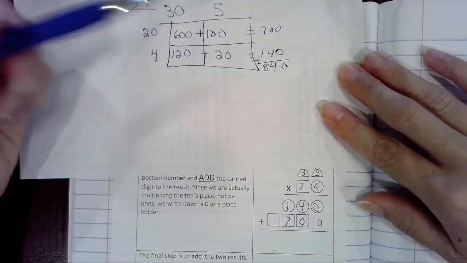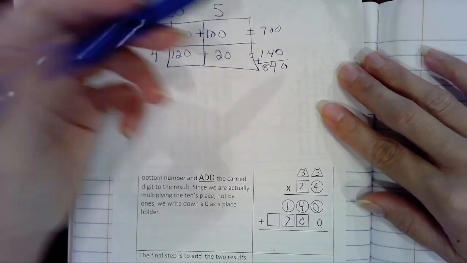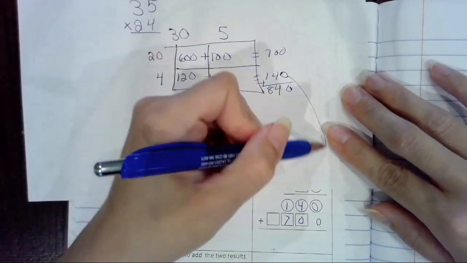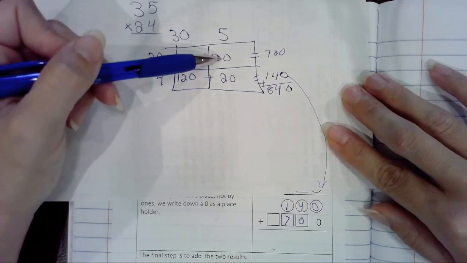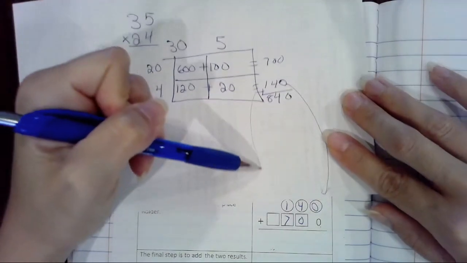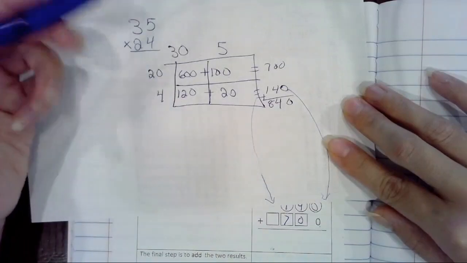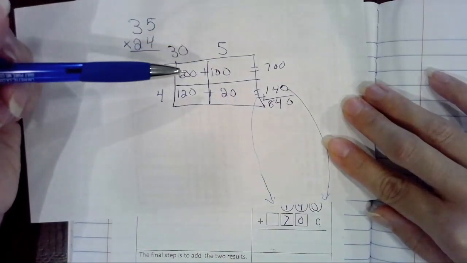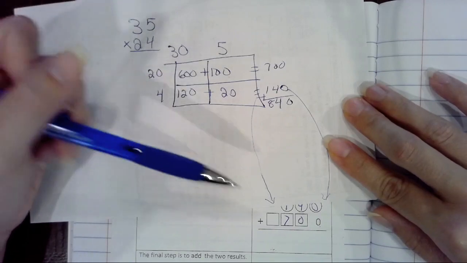This right here, when you added 120 plus 20 and got 140, that's the same thing as that right there. And when you added 600 plus 700, that's the same thing as that down there. So you were doing the same thing last year, just in a different format. And now we do it in this format.